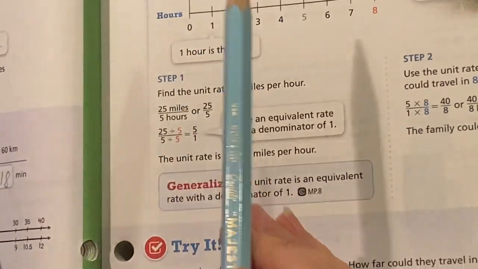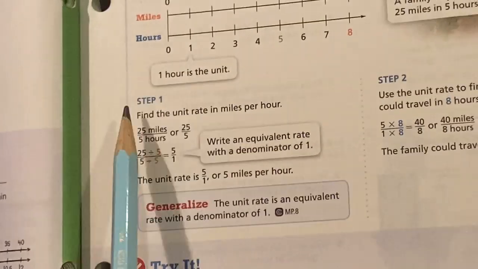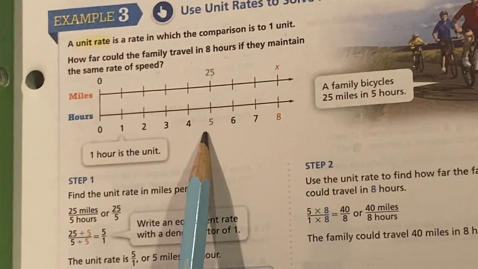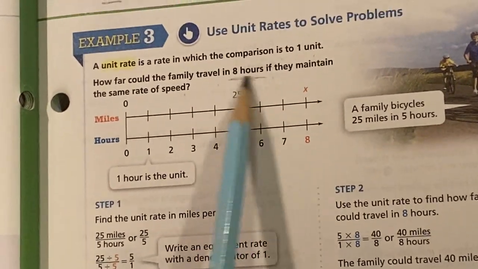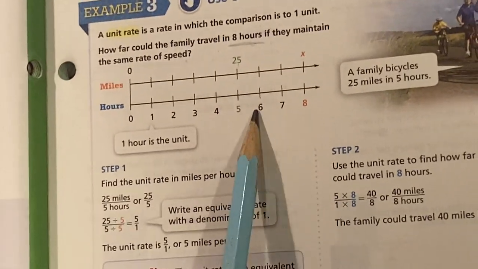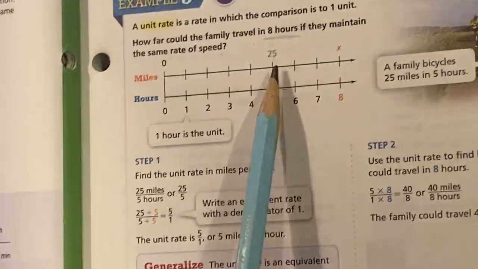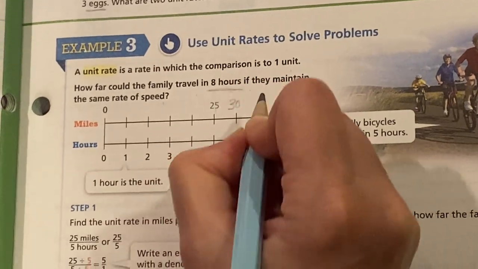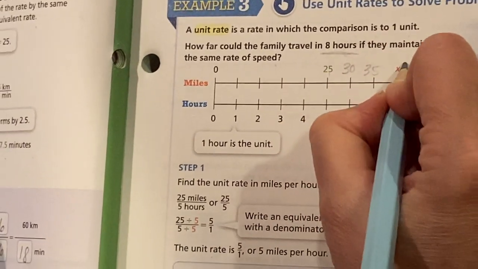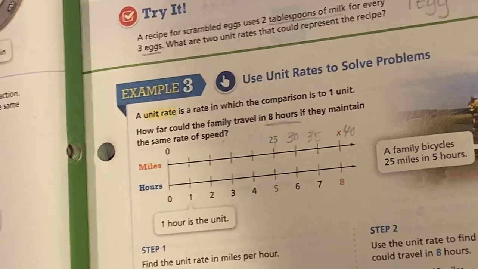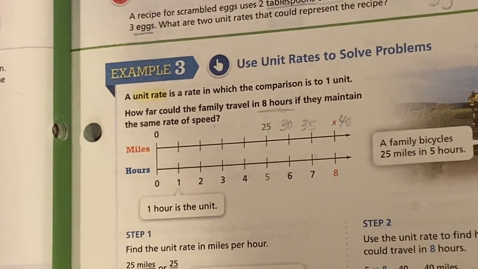Let's look at this double number line here. We've got miles and hours. And here they've got the 25 miles in 5 hours. We want to know 8 hours. So we keep counting up 6, 7, 8. And then how are we going to count up here? 30, 35, 40. So in 8 hours, they could go 40 miles.